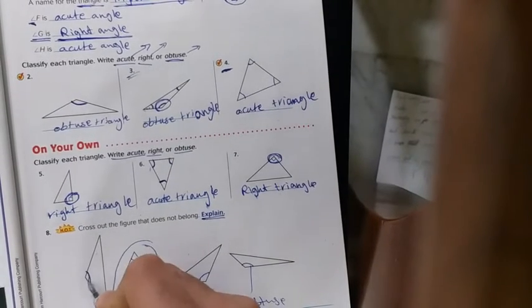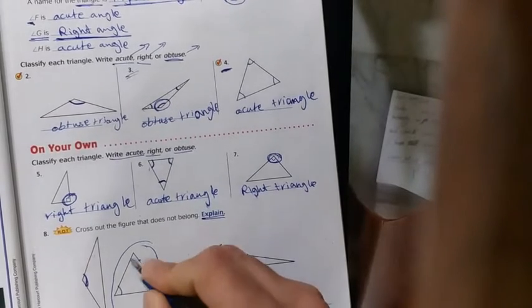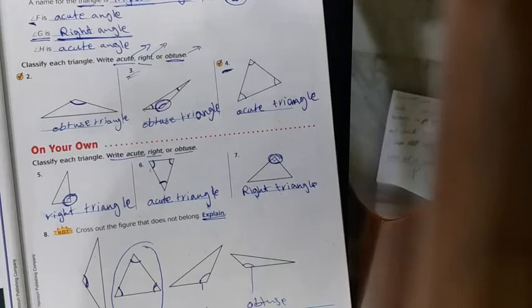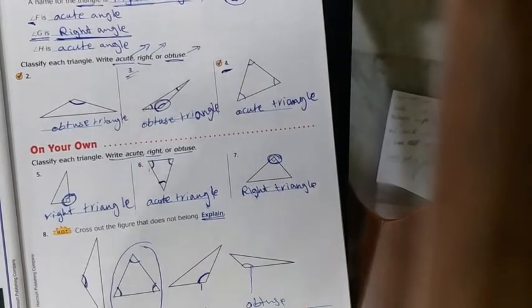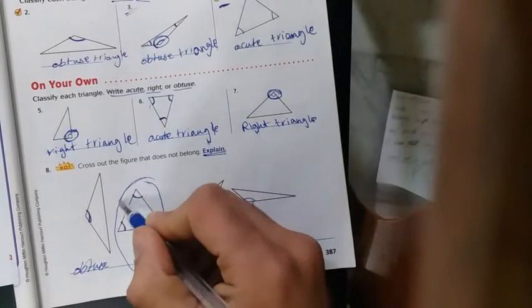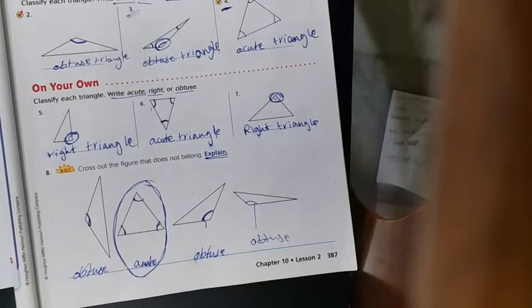Look here, the first one is an obtuse triangle and the second one is acute because it has 3 acute angles, and here it's obtuse and here is obtuse, so the different triangle is going to be this one.